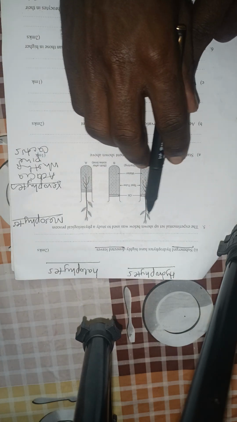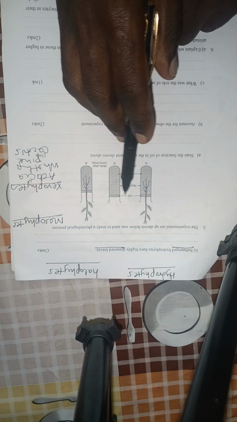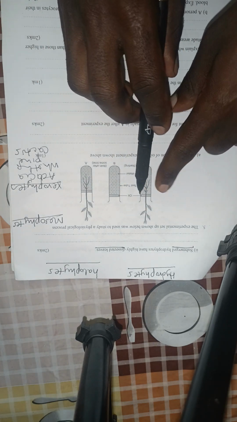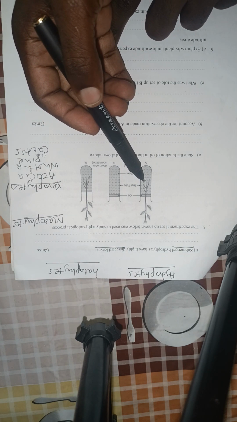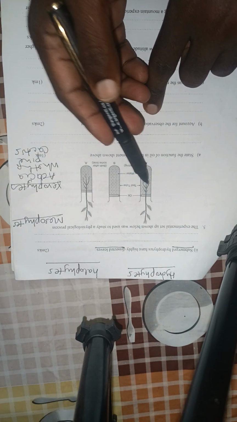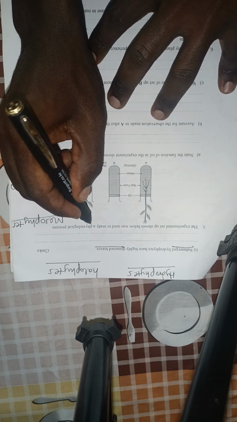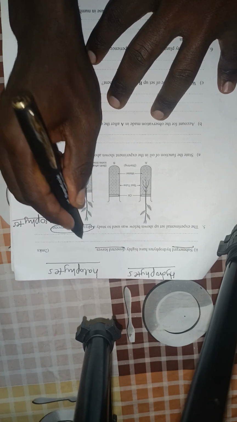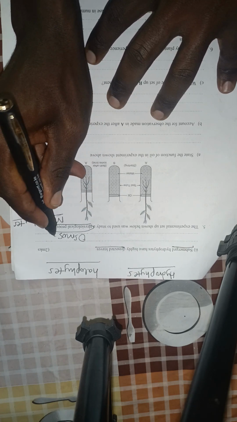Now, the experiment setup shown below was used to study a physiological process. So there's oil on top of this. That means the oil prevents entry of air into the water. And if this plant is placed into this tube that has water, the roots are going to take in water via which process? Osmosis. So the physiological process being tested in this case is osmosis. And that means the roots take in water through osmosis.